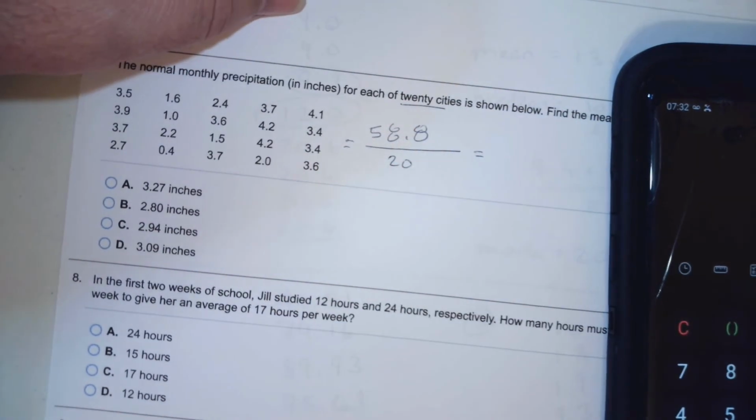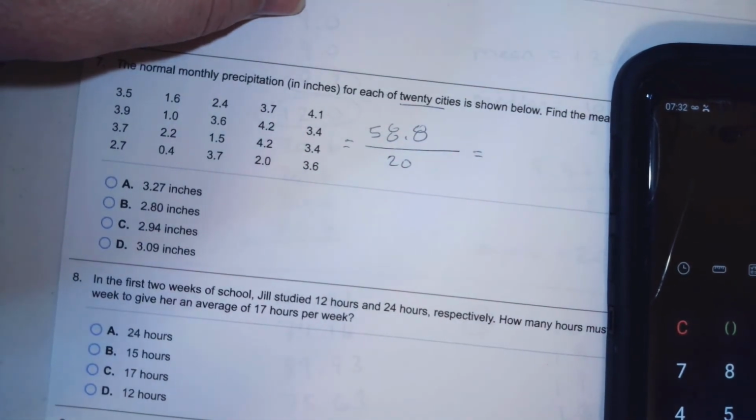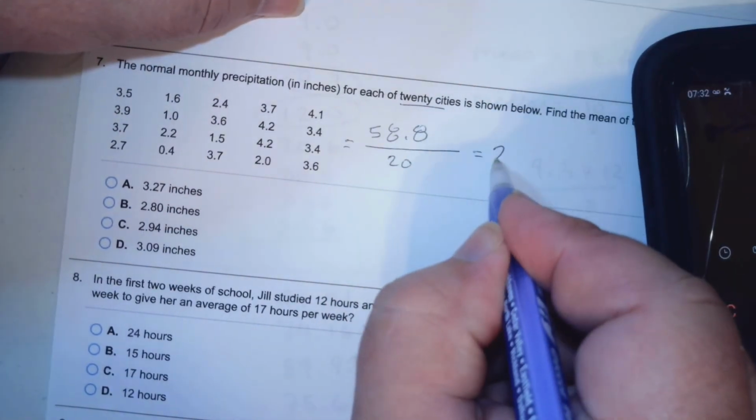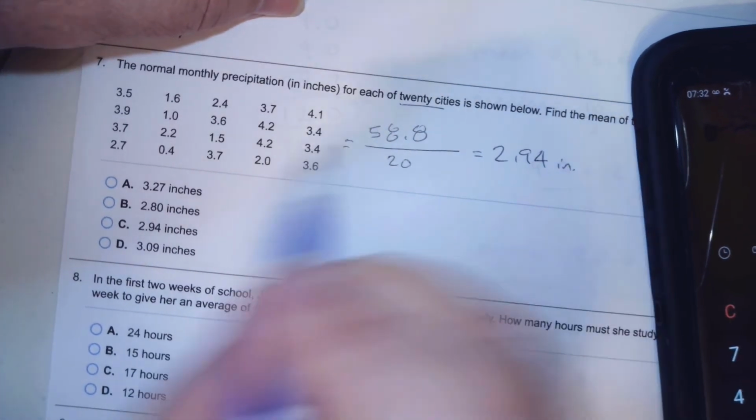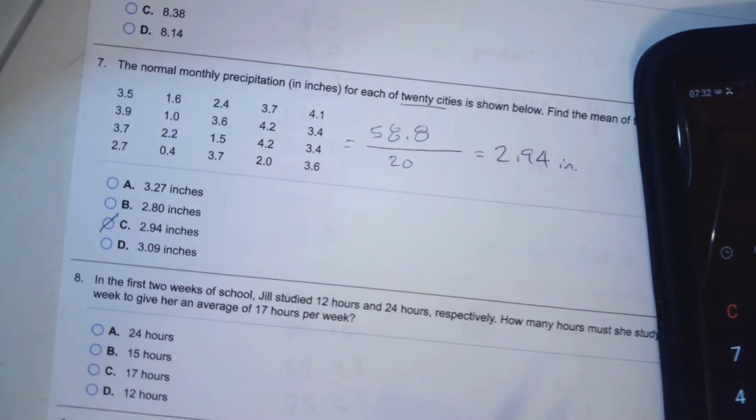58.8. Divide that by 20 since there are 20 records. So it's 2.94 inches, which is C.